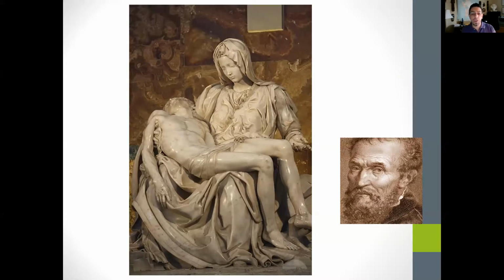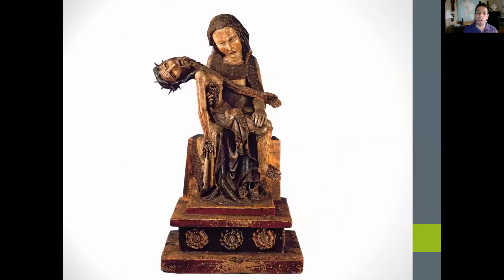Here is a different time period, same subject matter, same kind of reasoning, right? Now, in this time period, the representation of the human body and the perfection of the human body was not as important, but rather conveying the pain of Virgin Mary and Jesus, right? So that was more important at this time period when this was created than with the Pietà by Michelangelo, right?